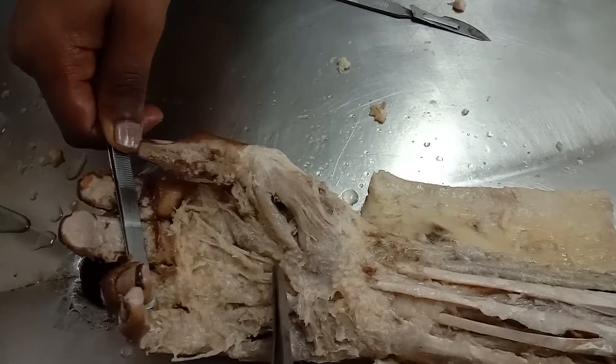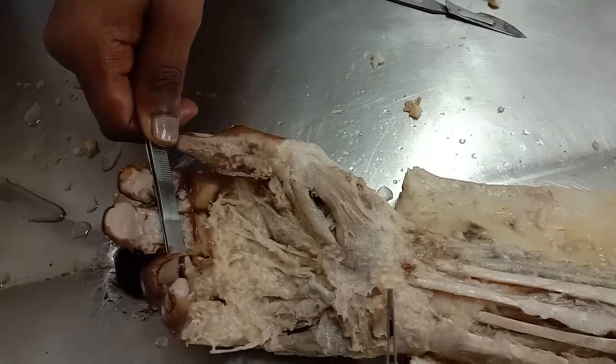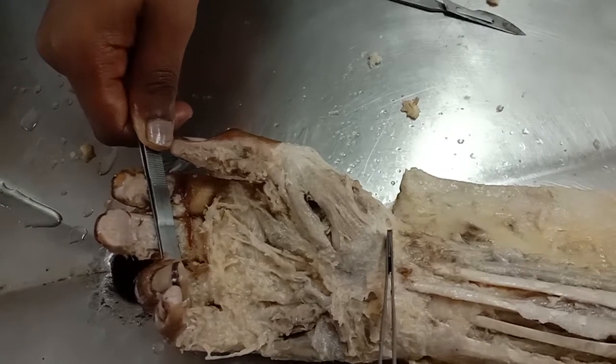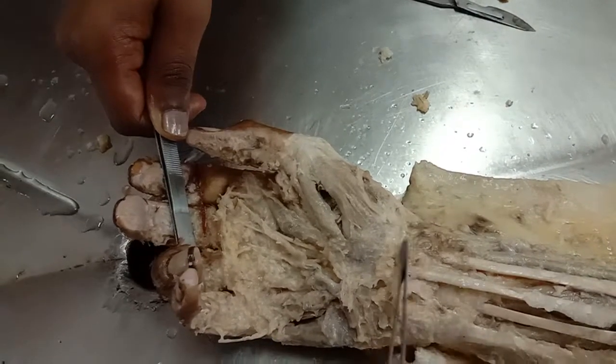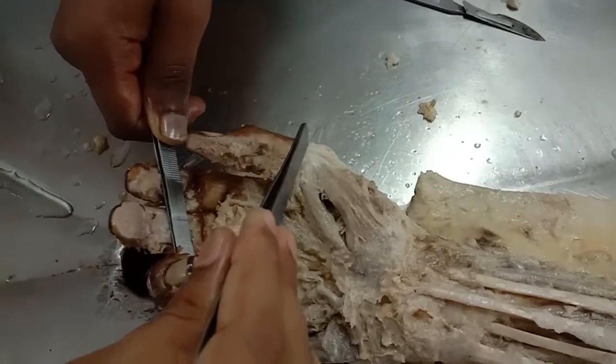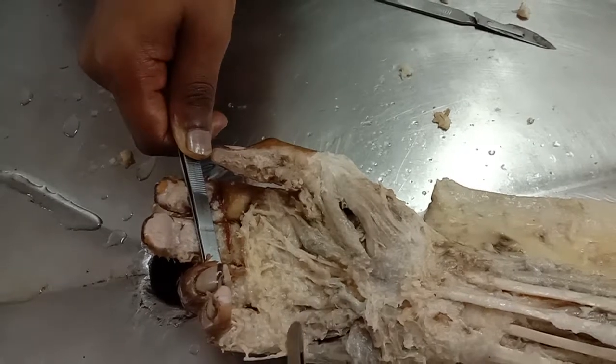The first one is tubercle of the scaphoid and crest of the trapezium, and another one is flexor retinaculum. And the insertion is lateral side of the base of the proximal phalanx of the thumb, and the action is abduction of the thumb.